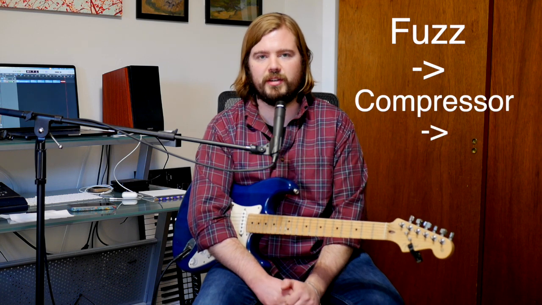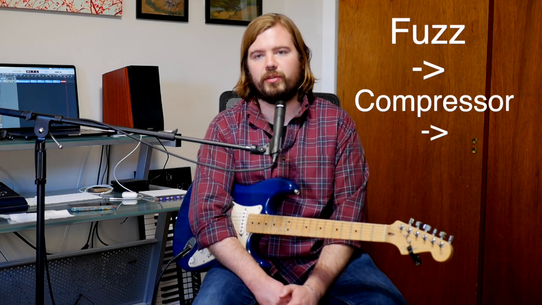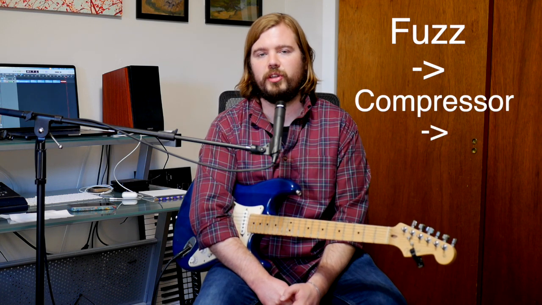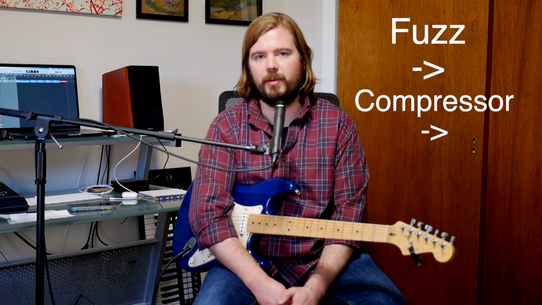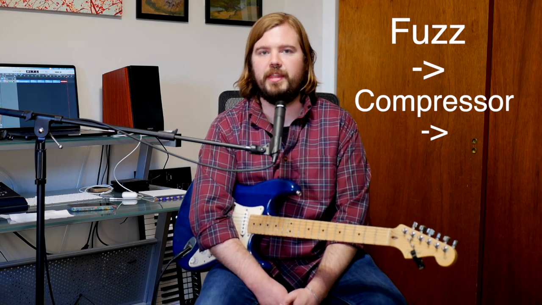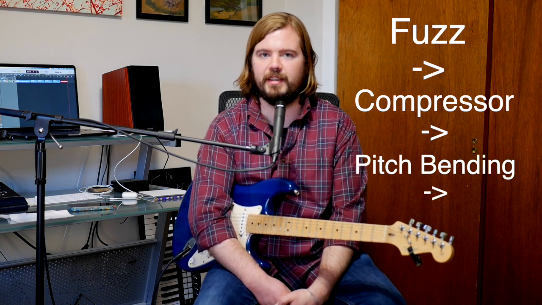Well, we're going to want to put the fuzz first so that it can see our guitar. Then we're going to want to put our compressor in so that it's not increasing any sort of volume or weirdness coming from the pitch bending effect. And then we'll have whatever our pitch bending effect is.